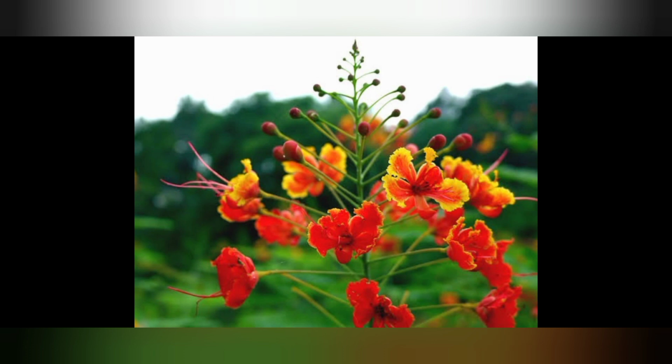This is the image of the Caesalpinia pulcherrima inflorescence. Can you see the flowers are arranged in acropetal succession, that is, the older, mature flowers at the base and the younger flowers at the apex. So this is an example of racemose inflorescence in the Caesalpinia flower.